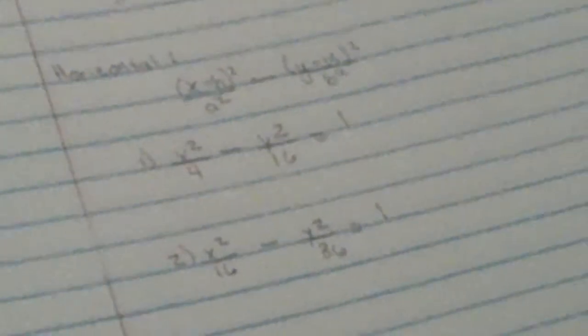In a vertical hyperbola, you may see an equation as y squared over 5 minus x squared over 11 equals 1. Or in a horizontal, you may see it as x squared over 4 minus y squared over 16 equals 1, or x squared over 16 minus y squared over 36 equals 1. And if there are no numbers beside the x or the y, the center of the hyperbola is 0, or is at the origin. And with the general formula, the x squared and y squared will always have different signs.